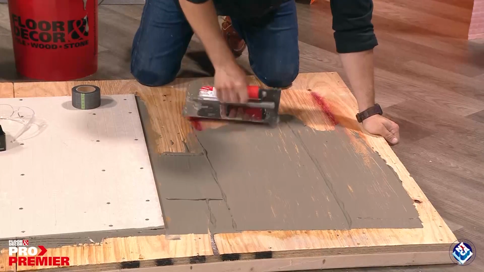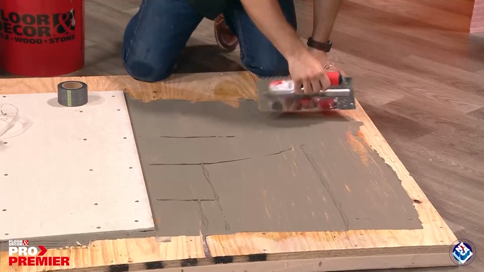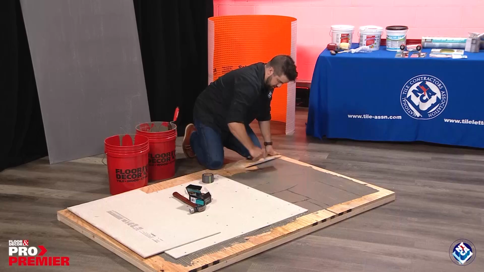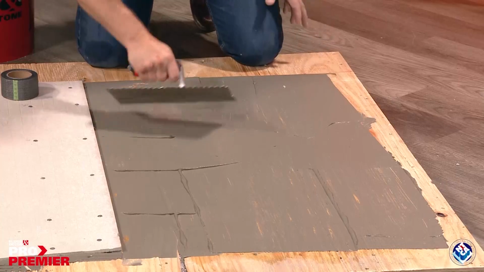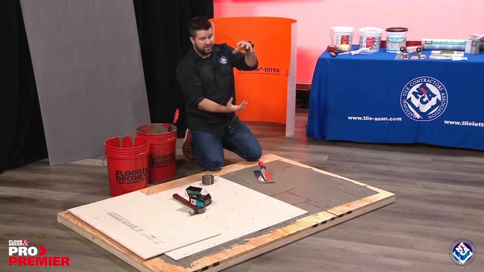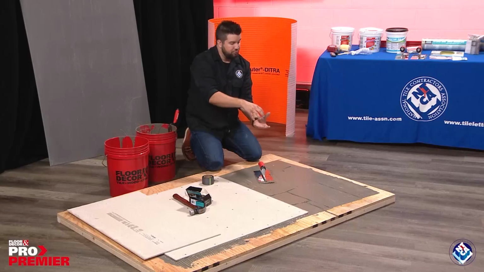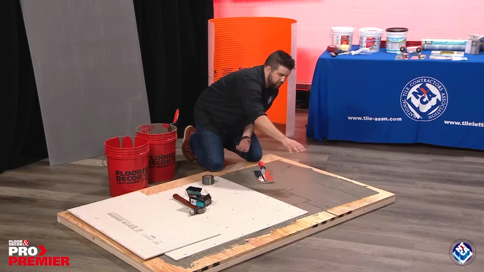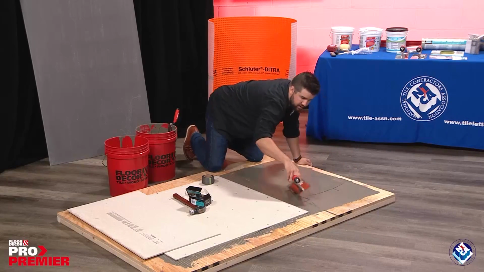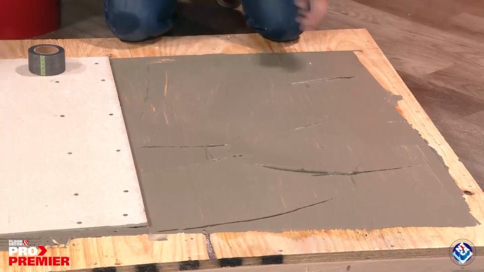It's always really important to do this, both with installing backer board, but also with installing tile. Using the flat side of our trowel, we're burning this in, and what that's doing is pushing that thin set, keying in and creating a nice, good bond to our plywood, and filling in any little holes and any little gaps. So now that we've got that keyed in, we can use the ridged side of our trowel.